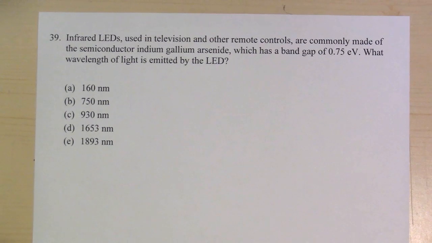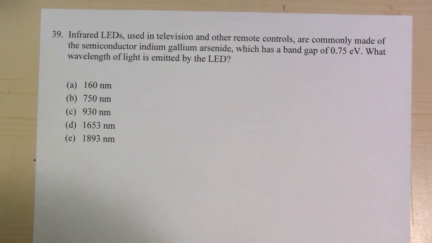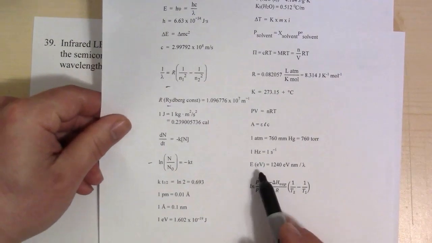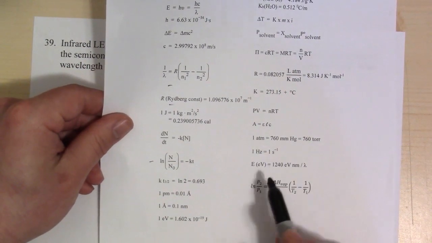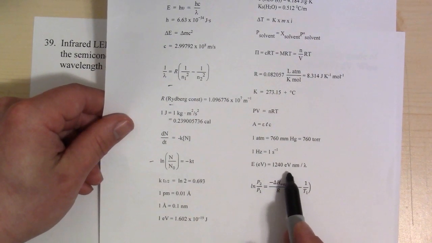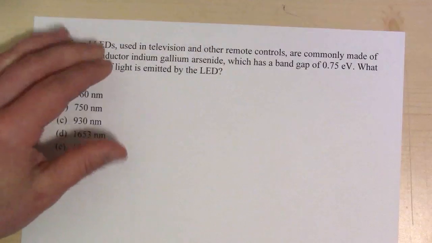Number 39. Infrared LEDs used in television and other remote controls are commonly made of the semiconductor indium gallium arsenide, which has a band gap of 0.75 electron volts. What wavelength of light is emitted by the LED? So for this problem, we want to go to our equation sheet, and we want to use this equation down here, that the energy is equal to 1240 electron volt nanometers over lambda.